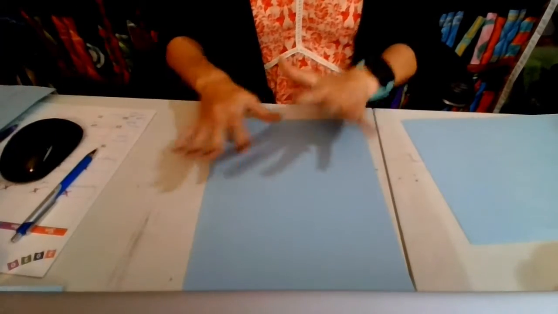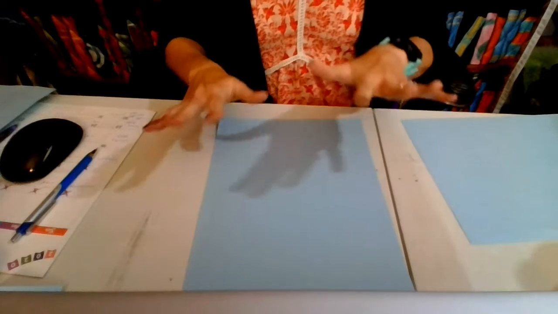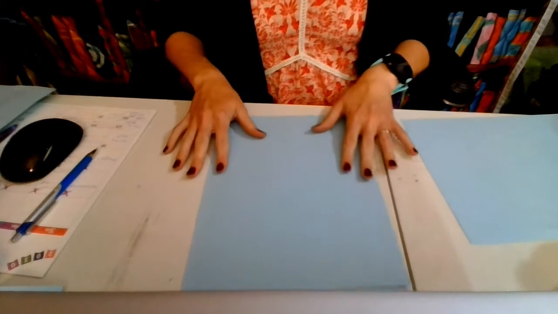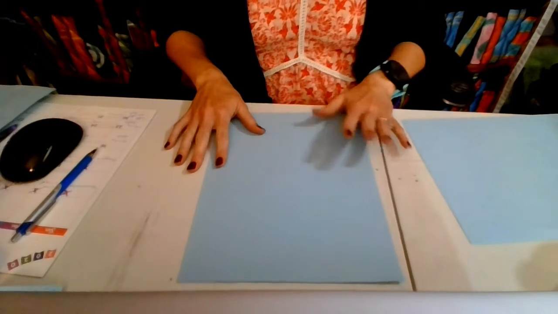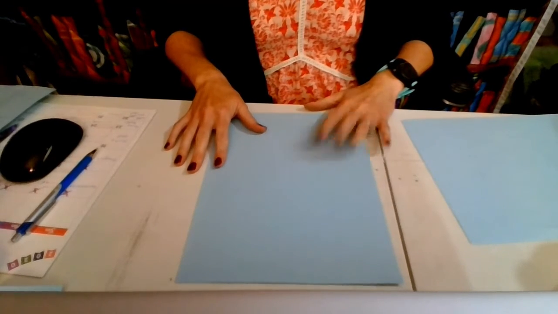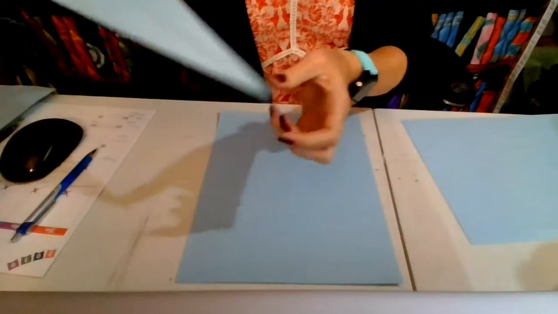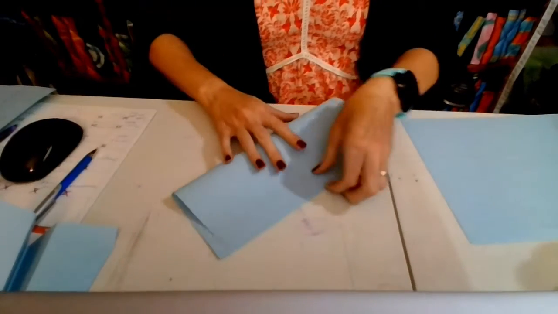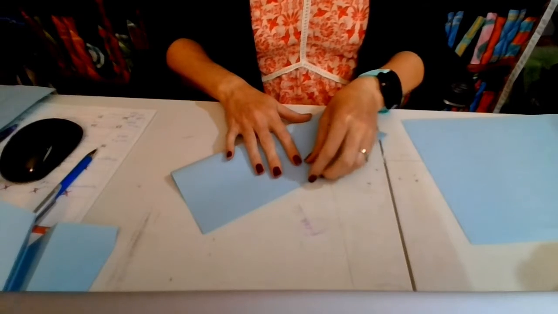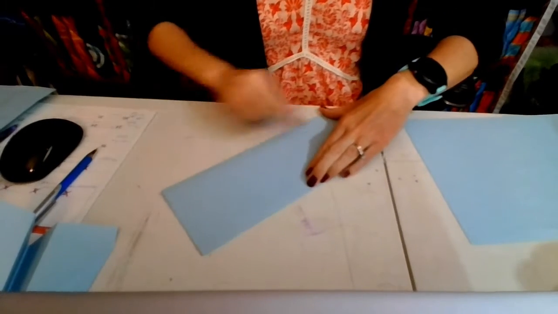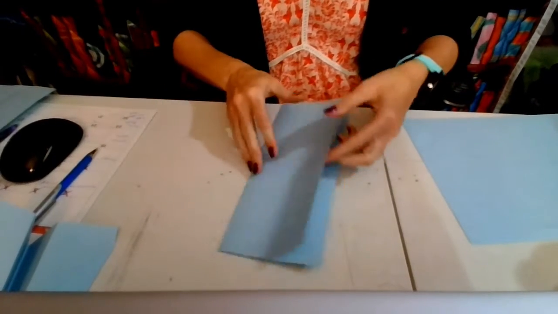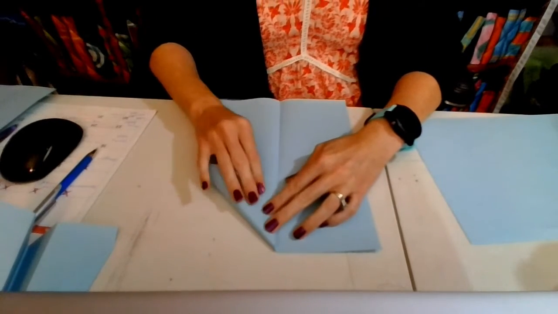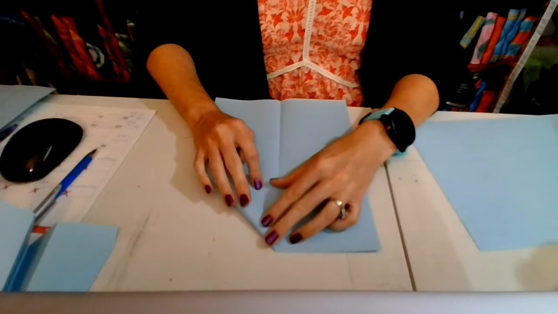So the second one we're going to do is pretty simple as well. However, it is a blunt-nosed airplane instead of a sharp-nosed airplane like this one where it's got the sharp nose to it. So we're going to start again with that very center line of folding. So we fold along the center there, and then we're going to fold in much like we did that first one.